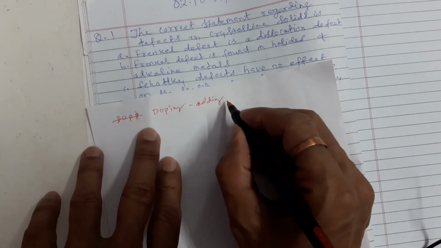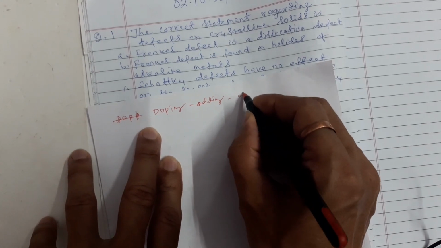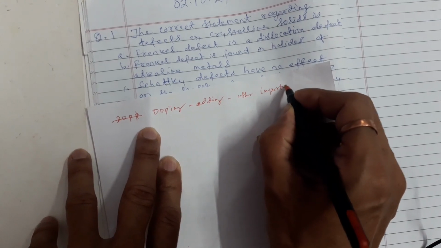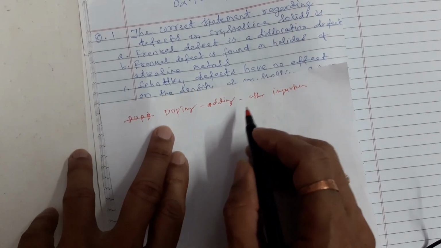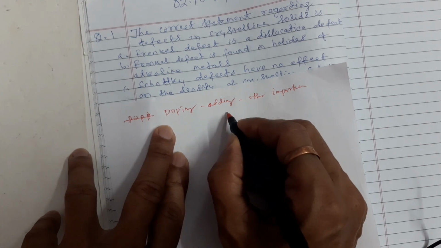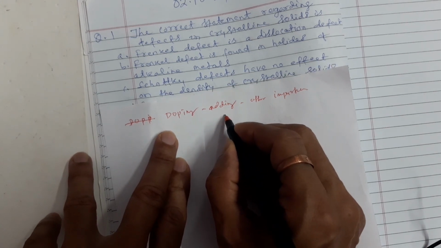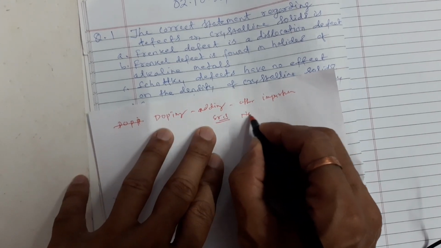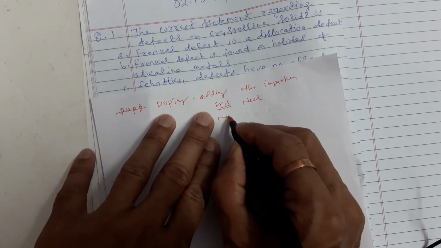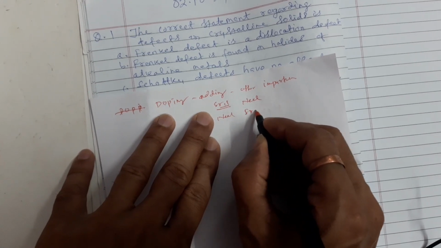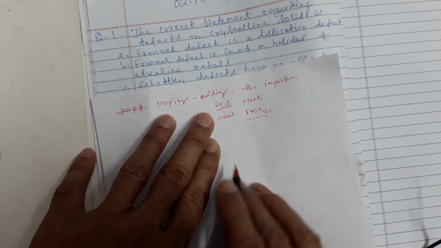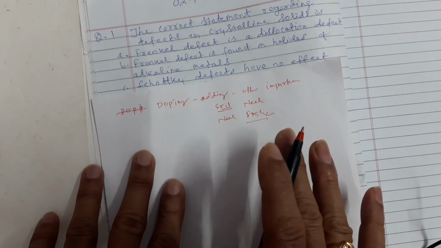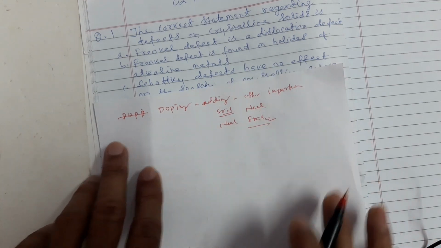What other metals or cations? Others are known as impurities. Adding of impurities. So you may add strontium chloride, it is doping with NaCl. If NaCl is added with strontium chloride, then it is also known as doping. So adding impurity, if we add another compound, then it is known as doping. Okay.